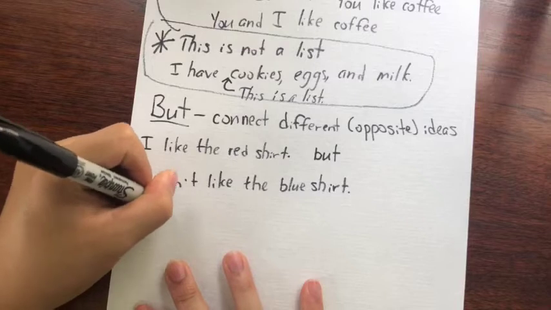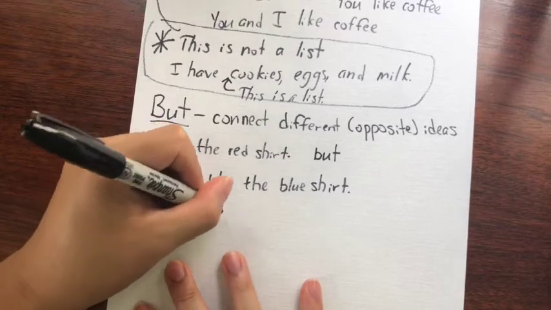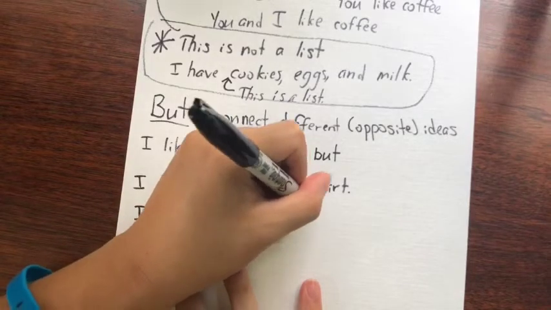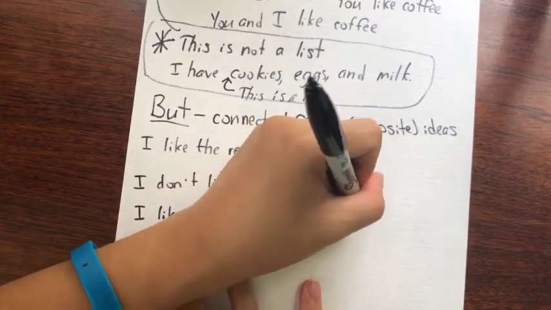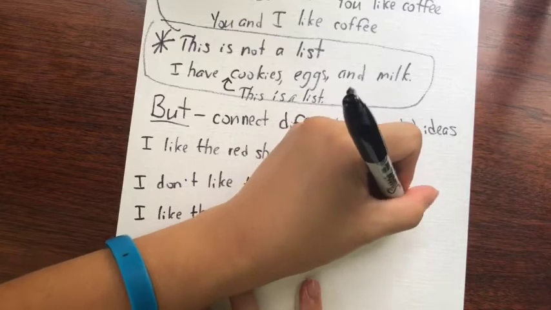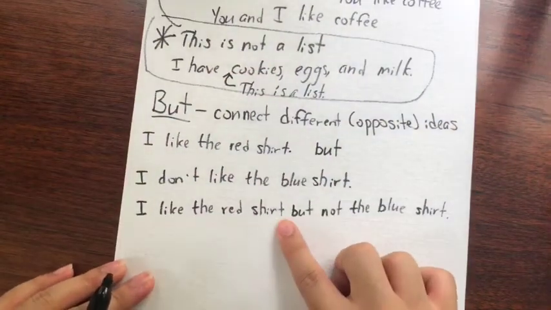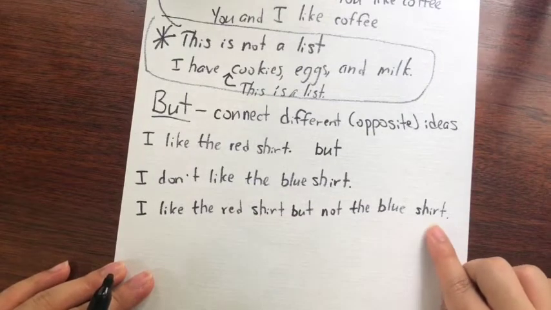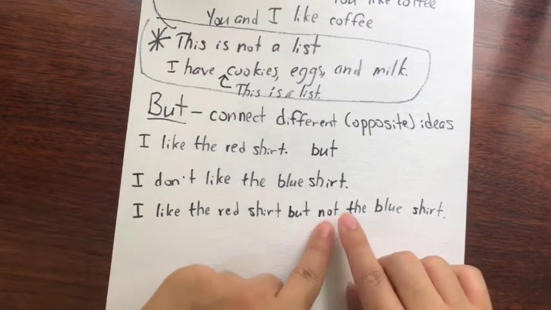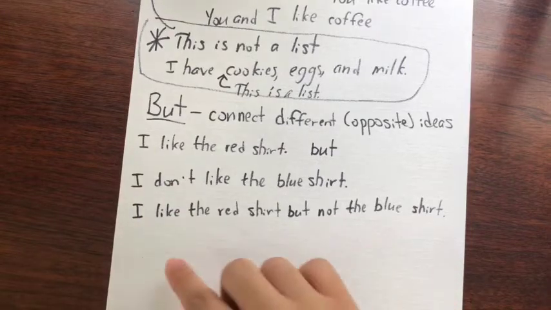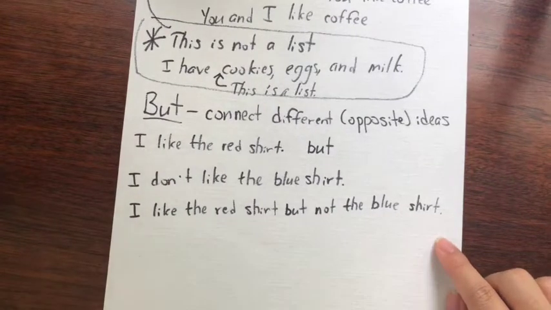I like the red shirt, but not the blue shirt. I like the red shirt, but not the blue shirt. The "not" here is from "do not." I do not like. I like the red shirt, but not the blue shirt.